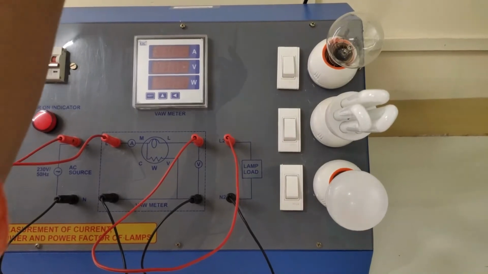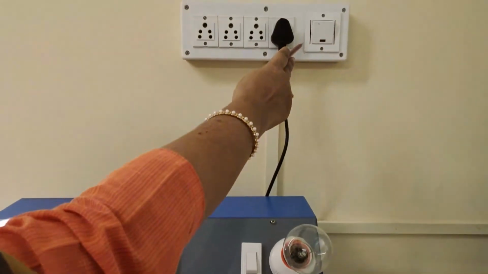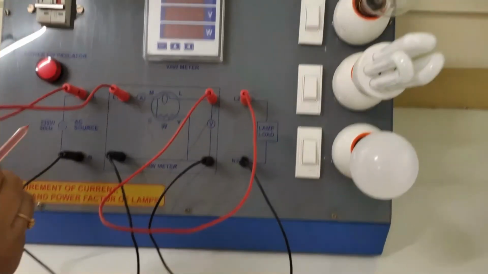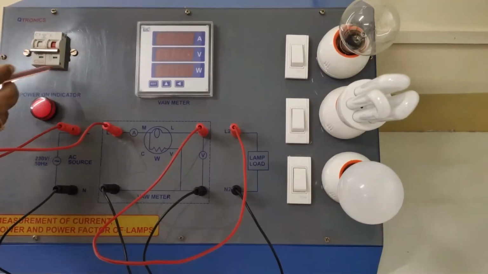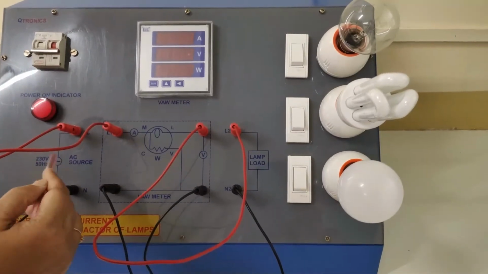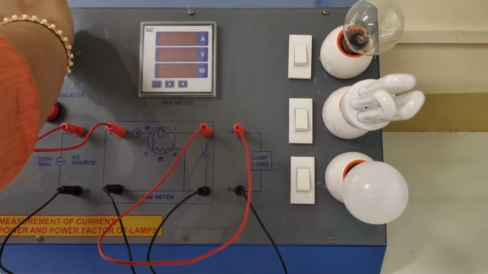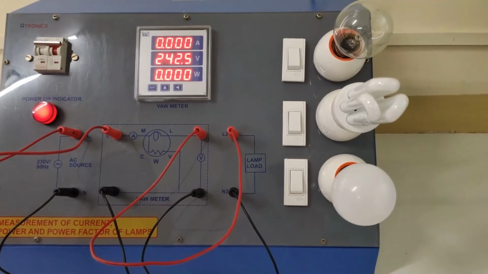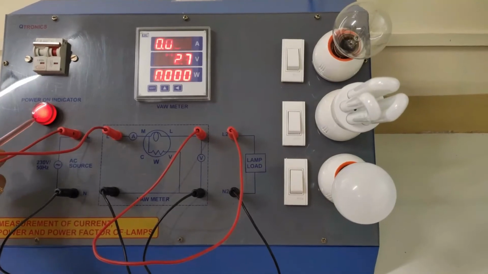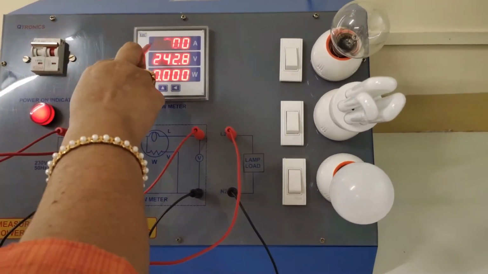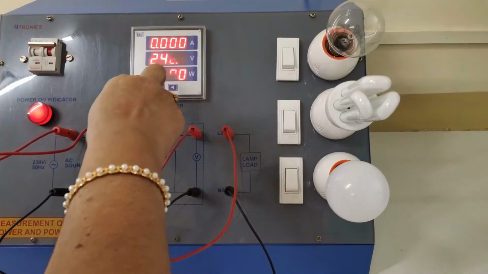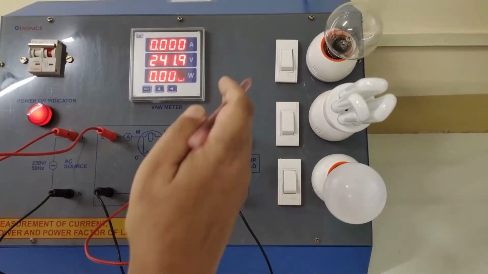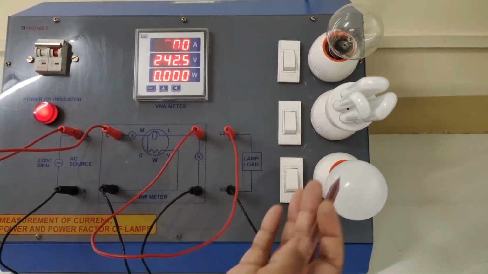We can switch on the power supply. So the power is switched on. This is the MCB, which we already discussed is the miniature circuit breaker, a safety device, connected internally here. So we can switch the power on. Now you see the readings. This light shows the power is on. Current is 0, voltage is 240 or 242, and the wattmeter is also 0 because we have not connected any load to the circuit.